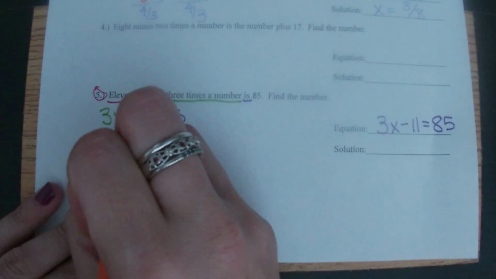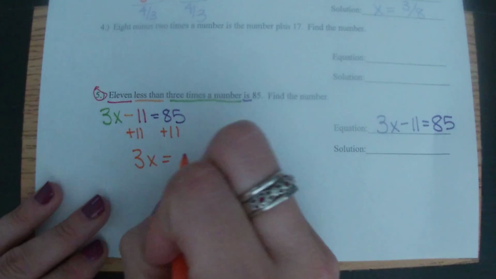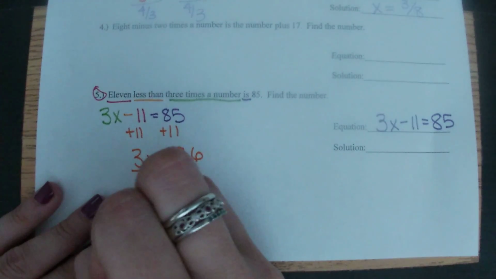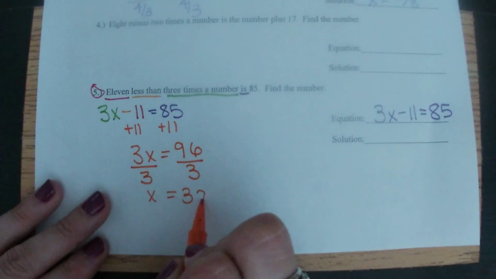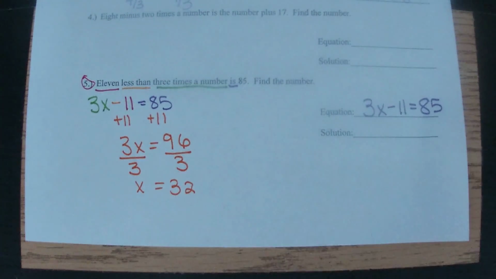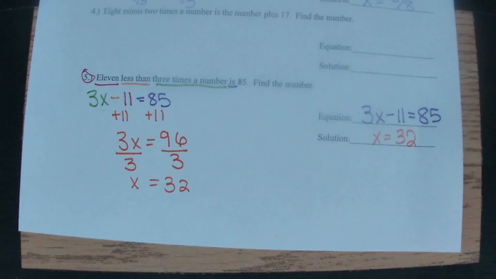And then to solve this right now, it's just a 2-step, so I'll add 11 to each side. 3x equals 96. We'll undo multiplication with division. Oops, 32. So x equals 32. Okay, so 1 and 4, you're kind of on your own.